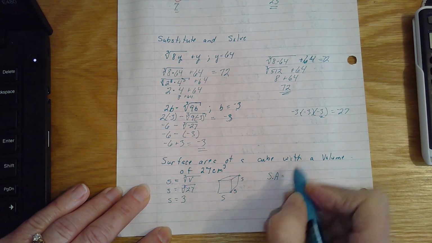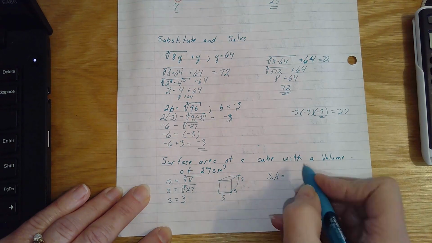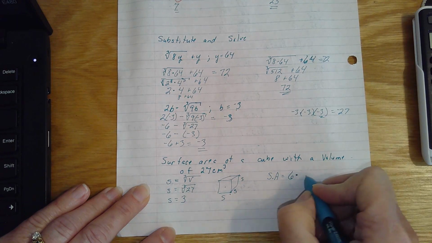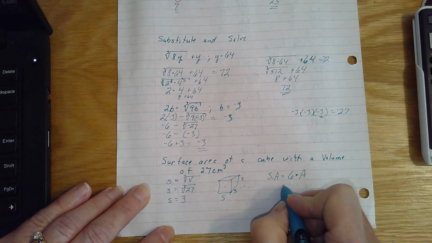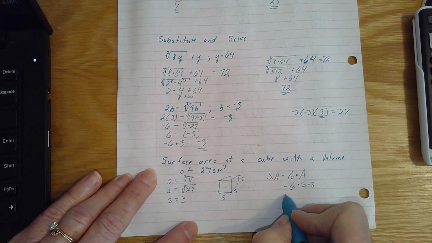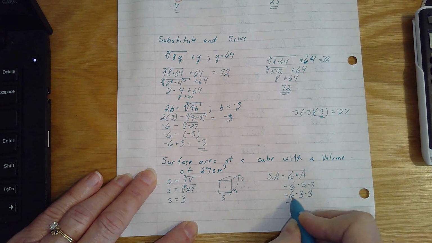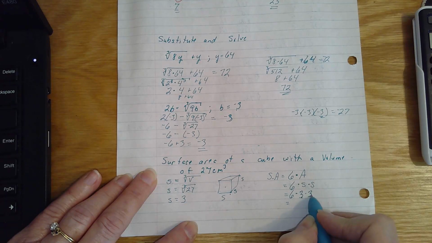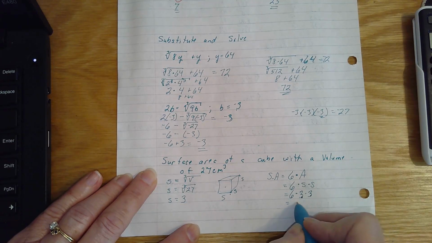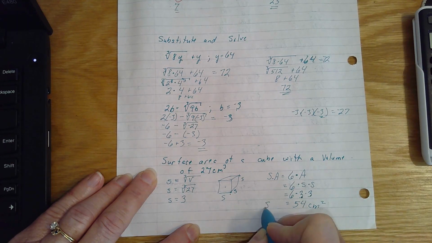So the surface area would be the area of the top plus the bottom, the front plus the back, the left plus the right. But because these are squares, it is 6 times the area. In this case, it is 6 times side times side. 6 times 3 times 3. So this would become 3 times 3 is 9, 54 centimeters squared for the surface area.